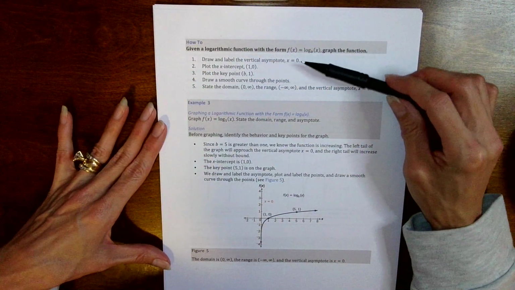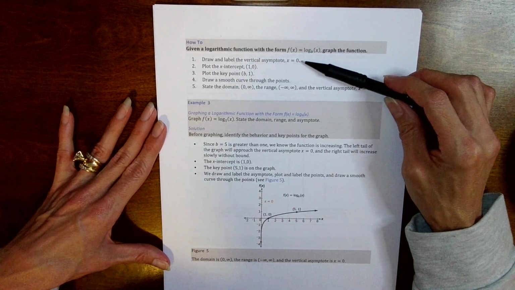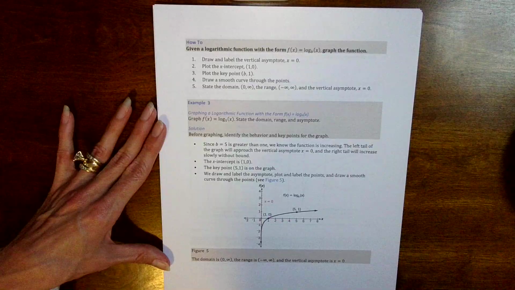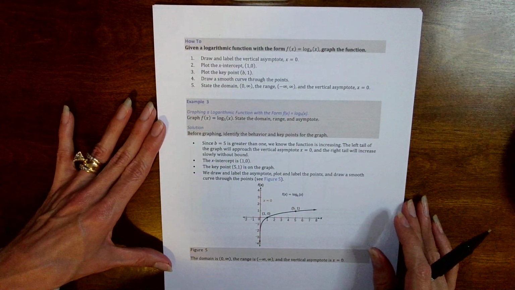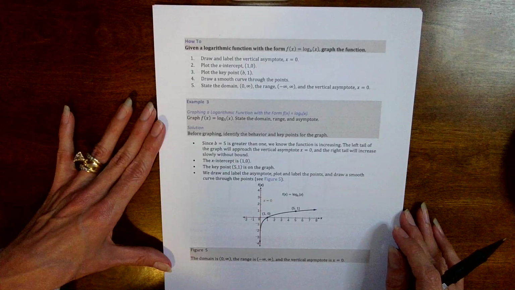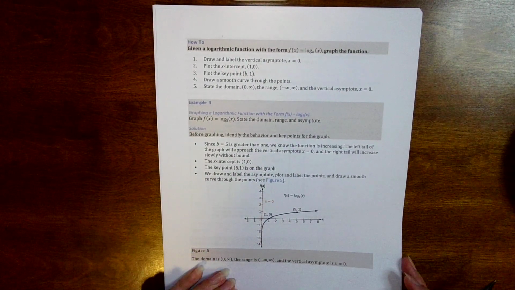So if you want to do this by hand, which you should go to Desmos and do it there, draw and label your vertical asymptote at x equals 0. Plot the x-intercept, plot the key point at (b, 1), draw a smooth curve through the points, and state the domain and range and the vertical asymptote.